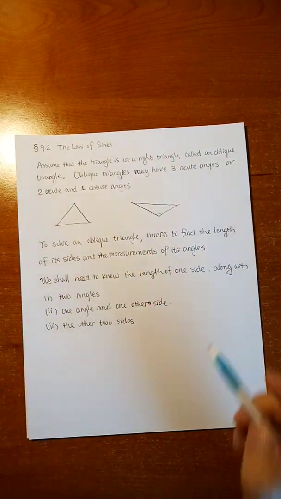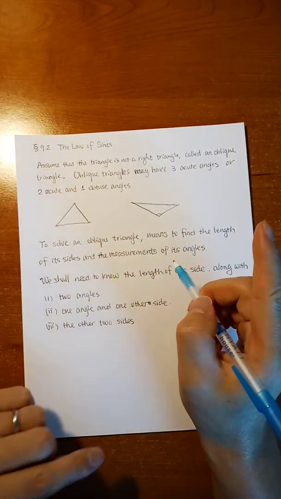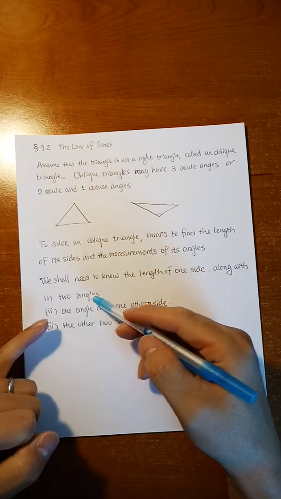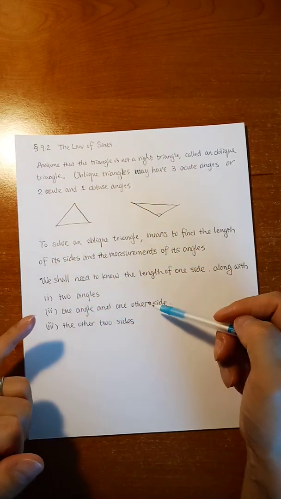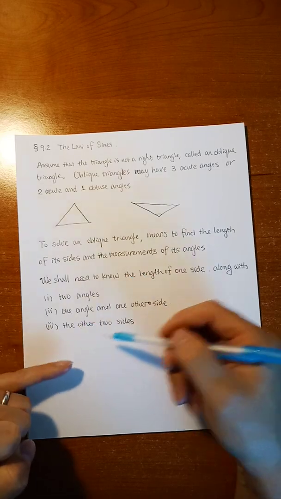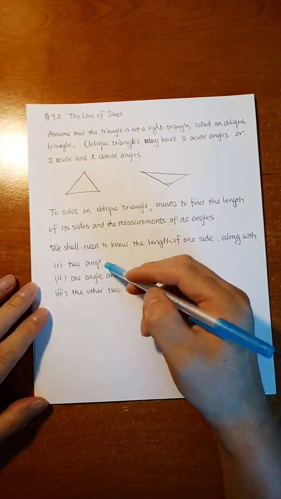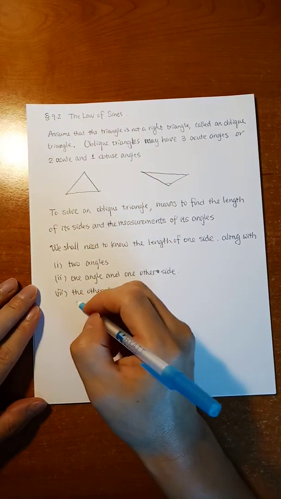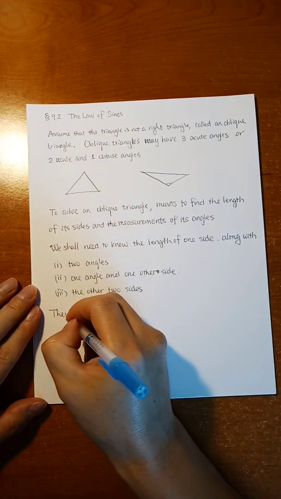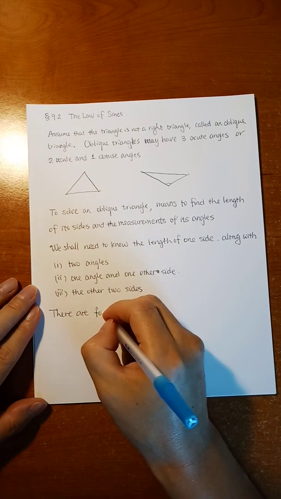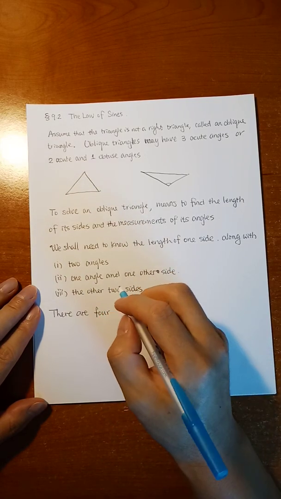So first we need to know at least the length of one side, and second we have two angles, or maybe one angle and one side, or maybe no angle and the other two sides. Those three cases give us four possibilities. There are four possibilities.